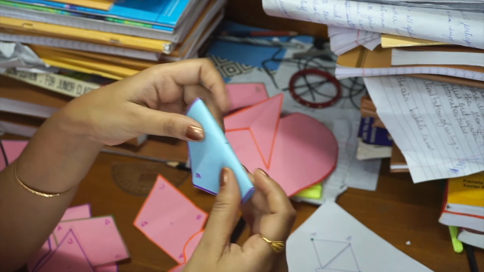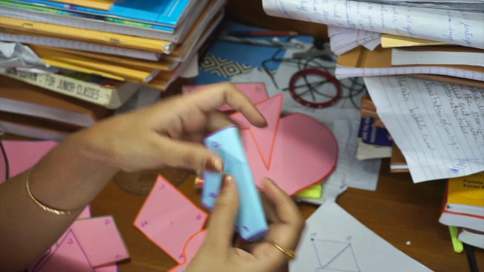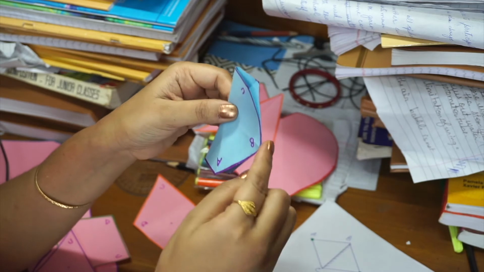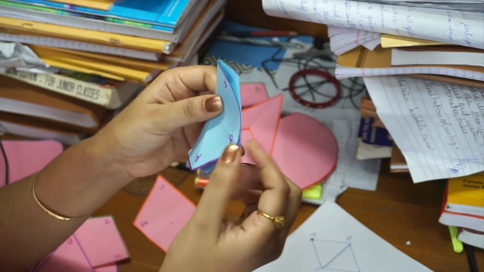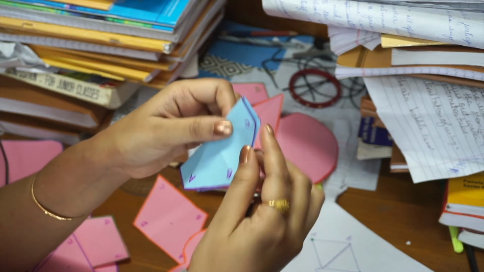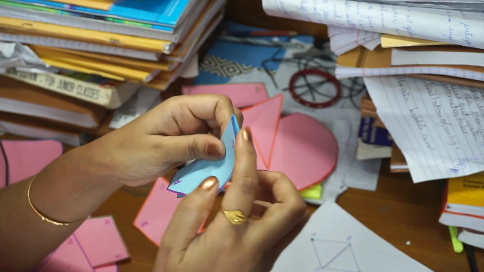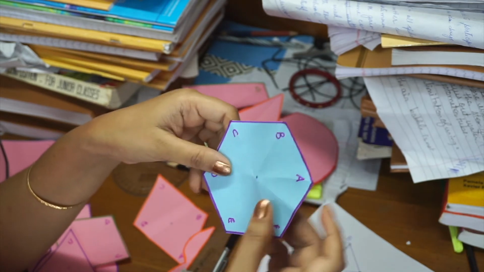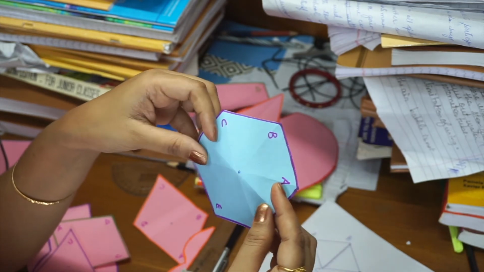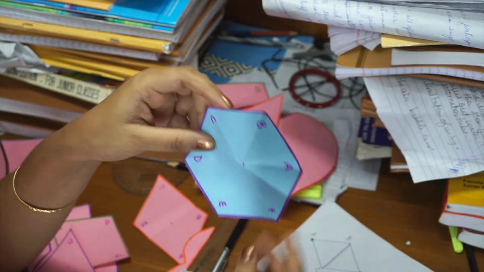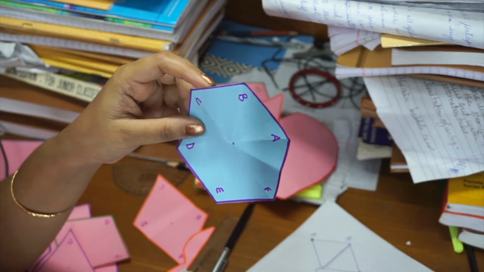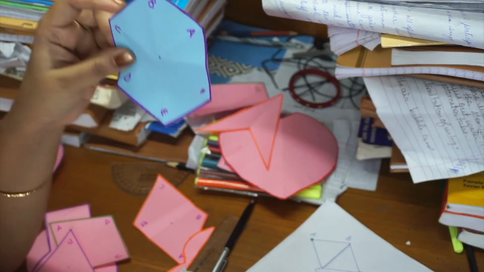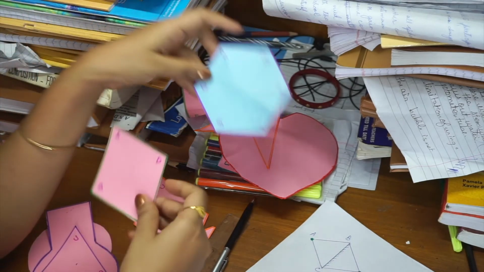Apart from this, when I try to fold along the opposite sides, then also I find that the vertices have coincided. So, the boundaries also match one another. So, here for the 3 pairs of opposite sides, I will obtain 3 more lines of symmetry. So, in total a hexagon will have 6 lines of symmetry.